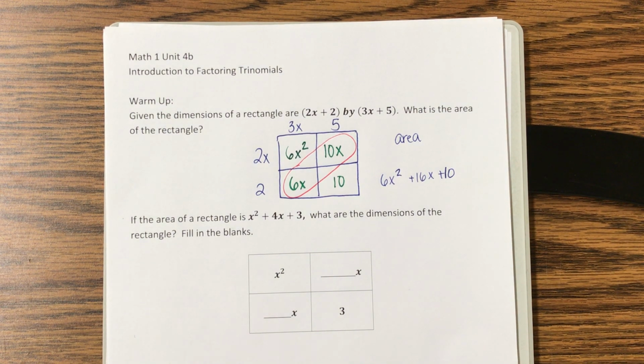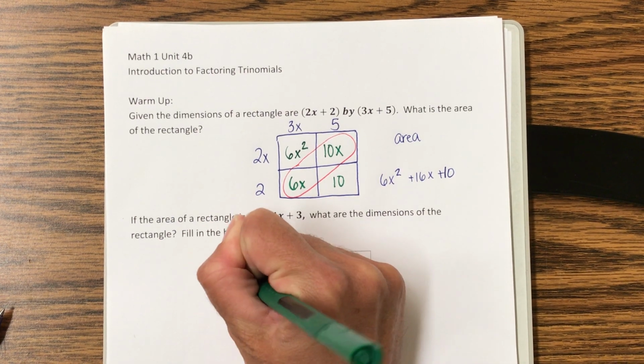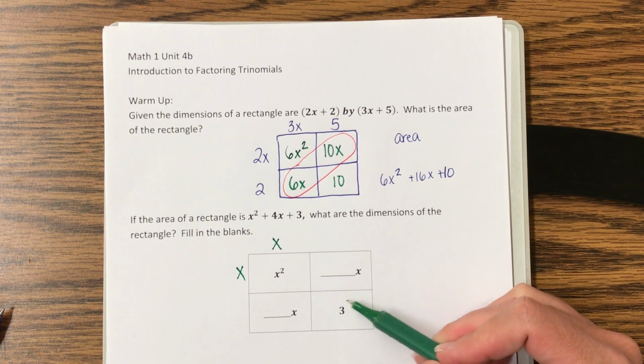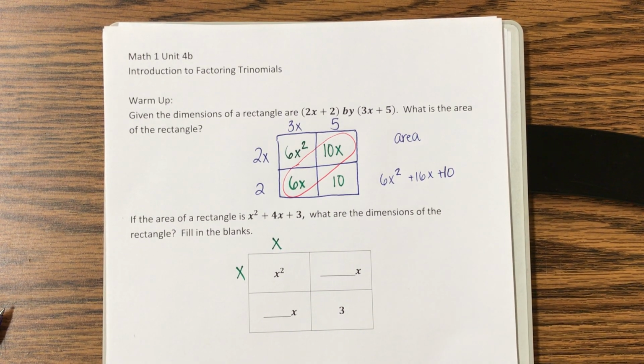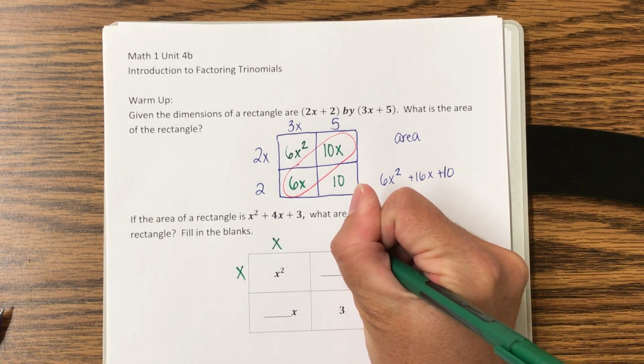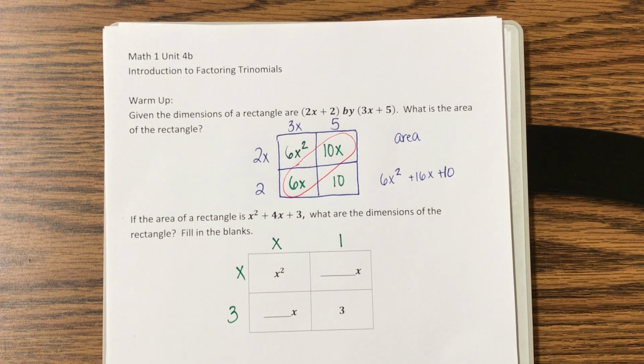So what are my only possible dimensions if I'm going to have an area of x squared? Well, the only thing I can multiply together is x times x. Now let's talk about 3. If I have an area of 3, what are my only possible dimensions? So think about factors of 3. What times what is 3? Well, the only two factors of 3 that I can possibly have are 1 and 3. Now, they could both be negative, but in this situation, that's not going to be the case. So if this is a 1 and this is a 3, now I can help fill in my inside.